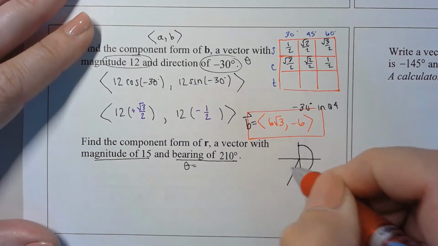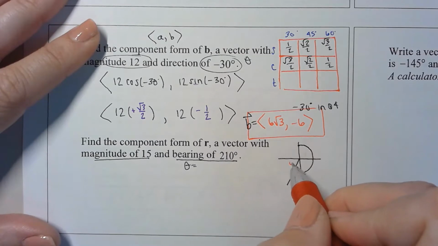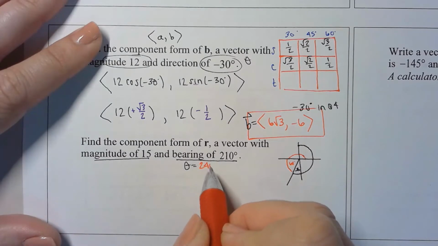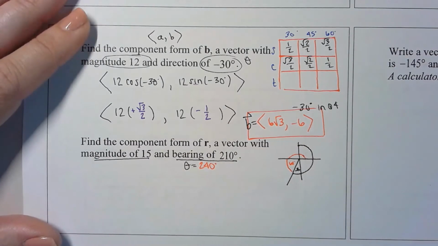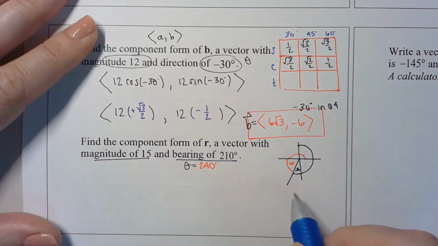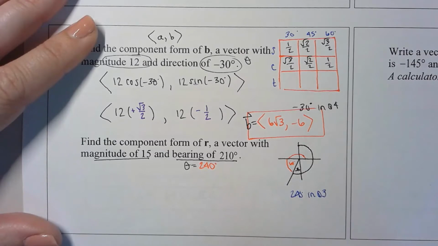I'm going to go around this way. So if this is 30, this is 60. So this is 180 plus 60, which is 240. Pictures help, right? We've said don't try to memorize a bunch of stuff, just use a picture. All right, so notice I'm in the third quadrant, so 240 degrees is in quadrant 3. Sine and cosine are both negative there.